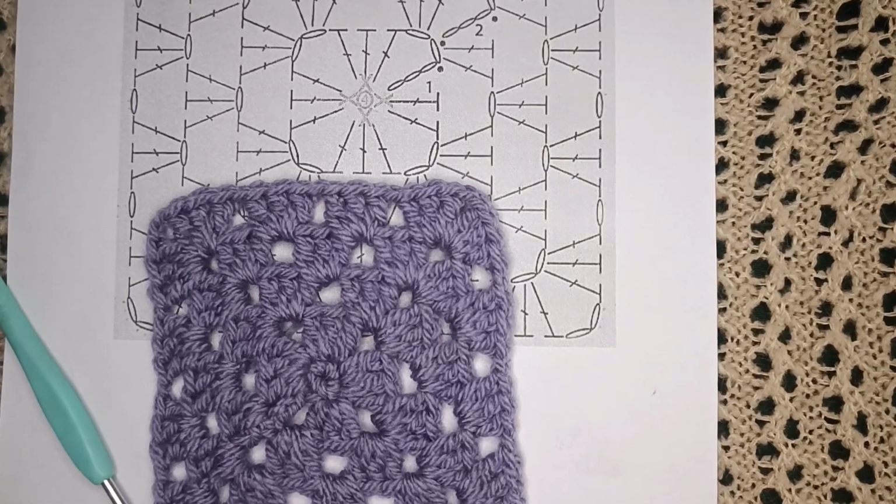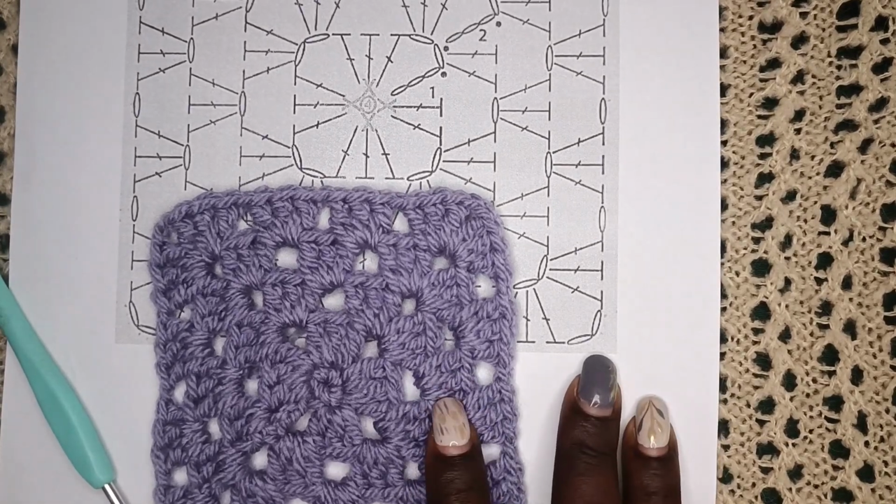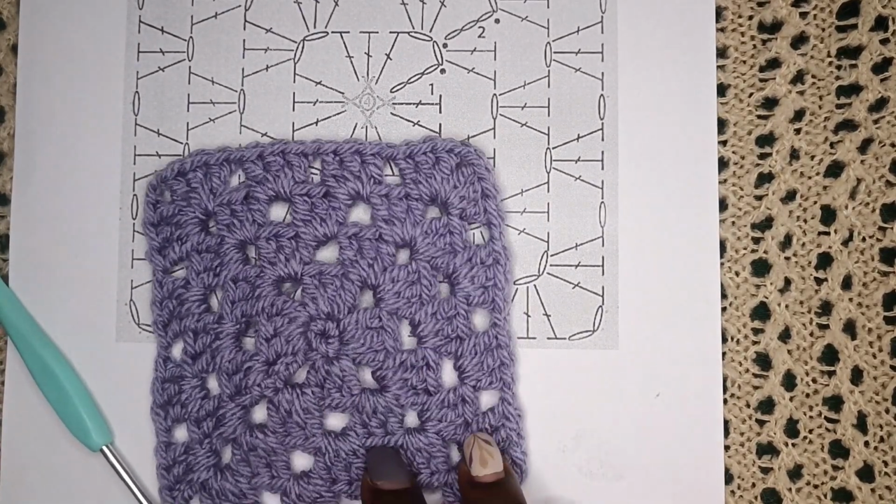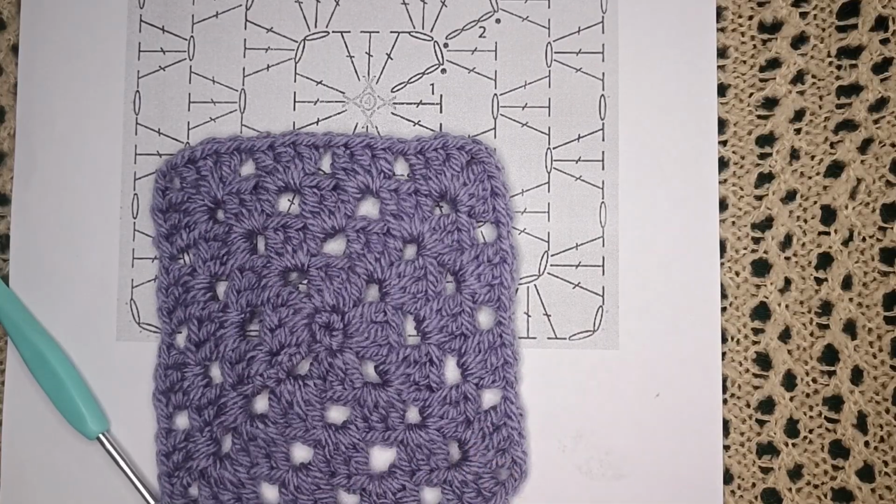Hi crafters, today we are learning how to read crochet symbol charts and how to make a solid granny square.